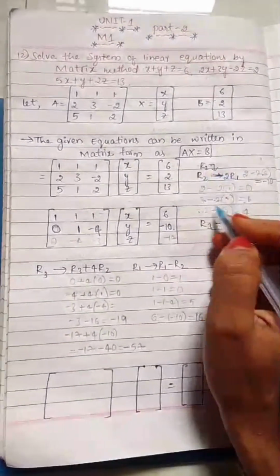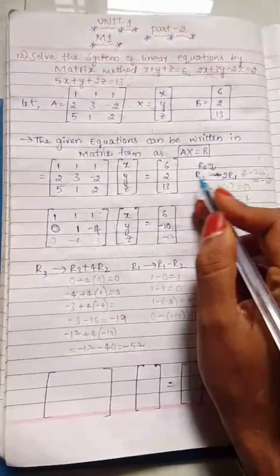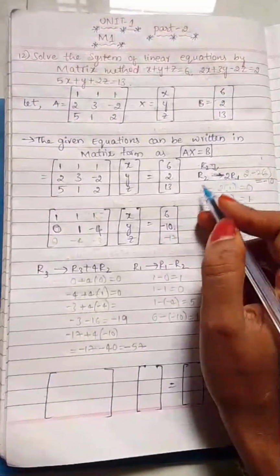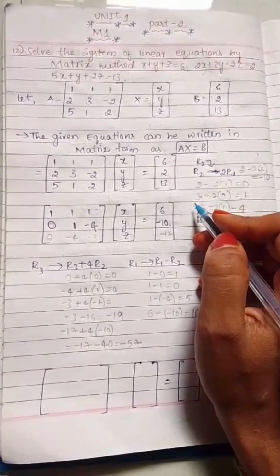If you are not understanding how to do these steps, then listen again and again. Practice these steps. Then you will be able to understand easily.